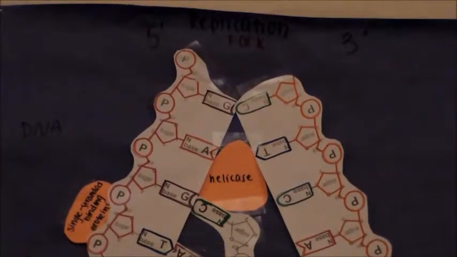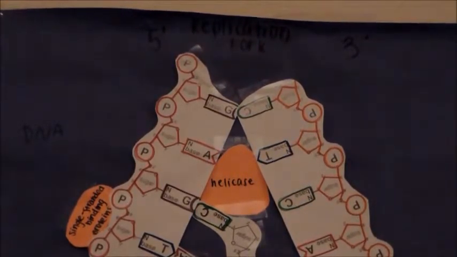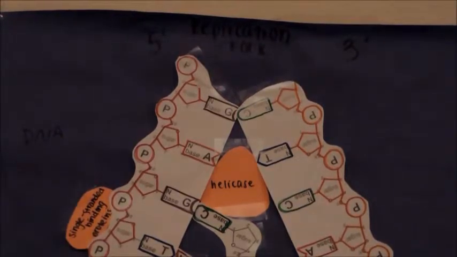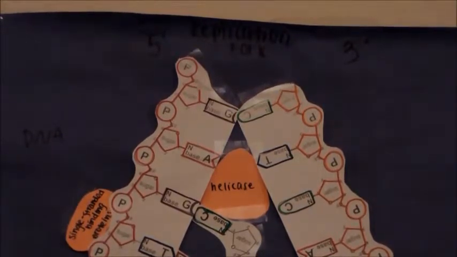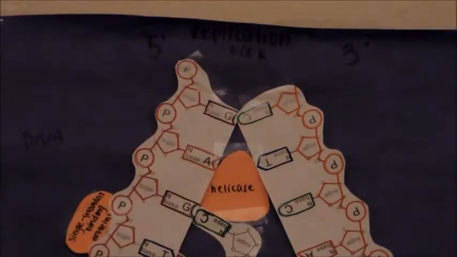When talking about the cells that make up our body, it is often said that each cell of our body, besides gametes, has the same exact DNA. This is a direct result of DNA replication, the process by which DNA is copied or duplicated.